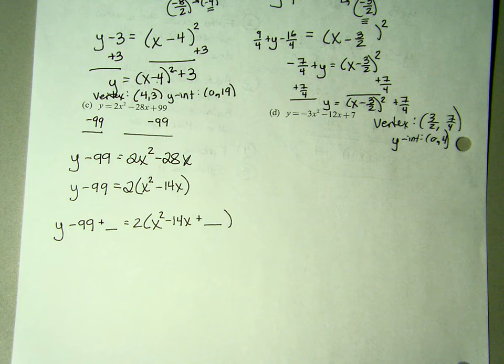Well, to figure out that number, same as always. Half the middle number squared. Like always, half the middle number squared is what I add.